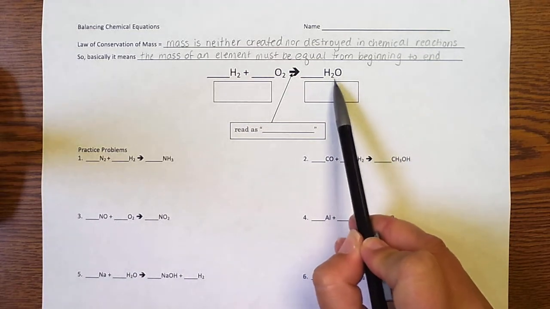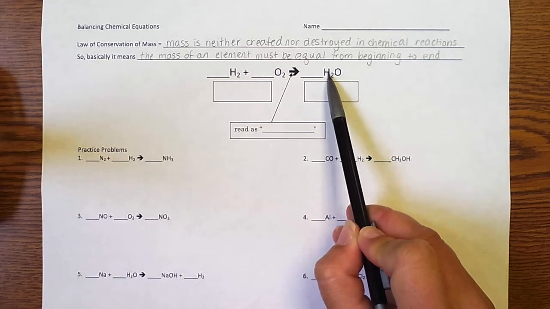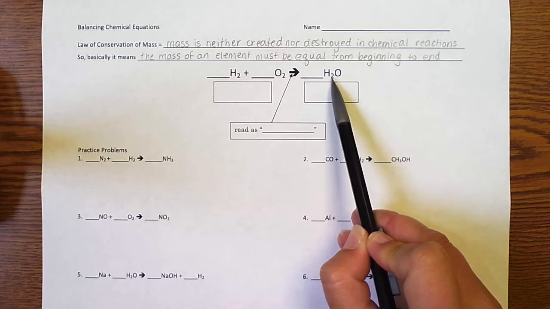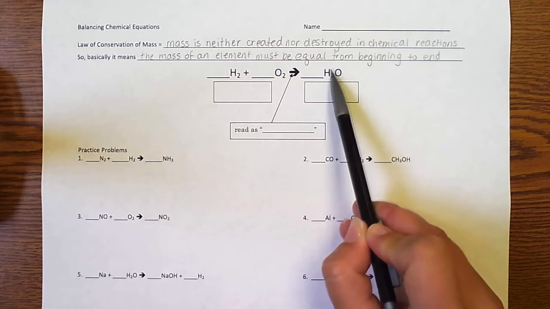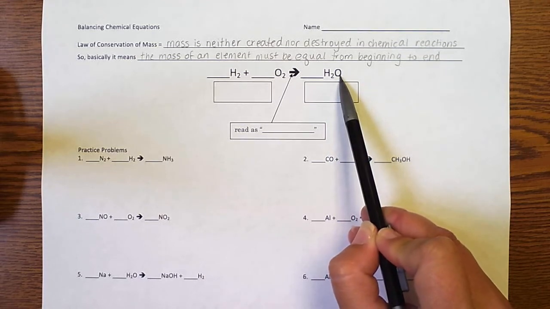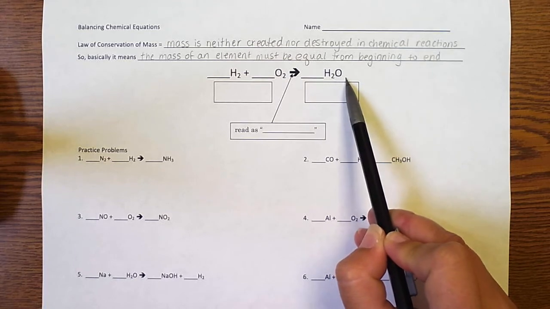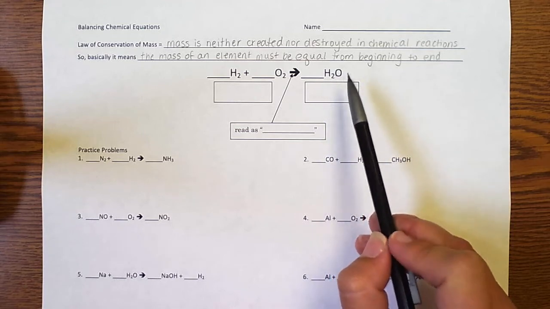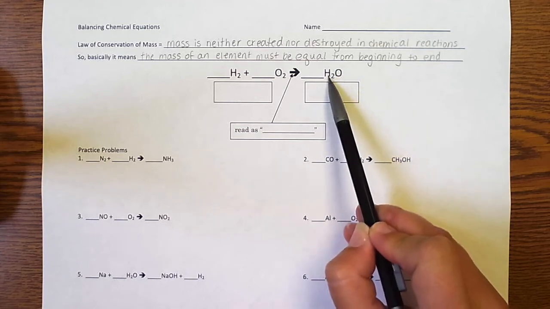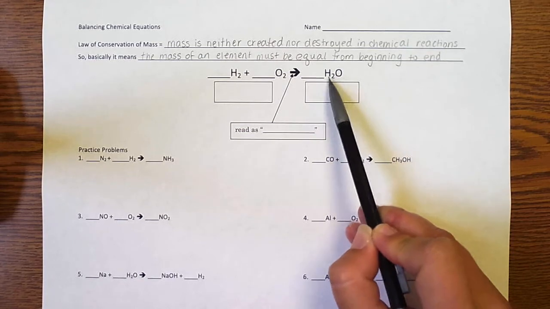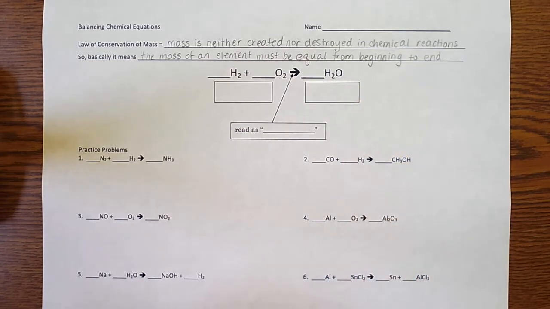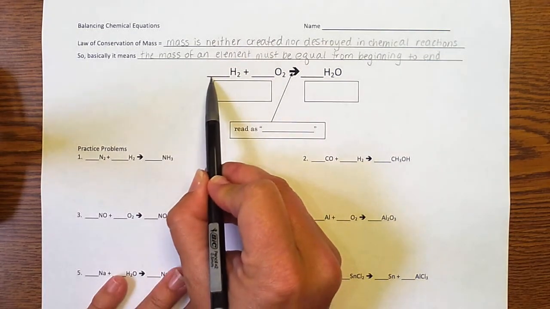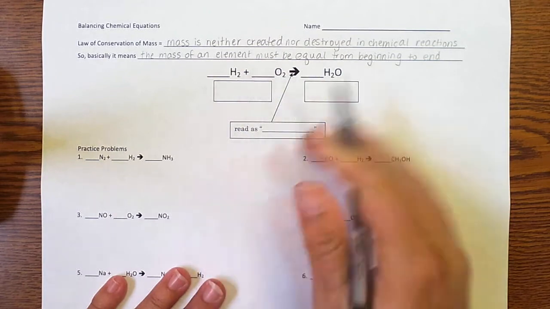Over here for water, I have the number 2 after the letter H. That means there are 2 atoms of hydrogen. In the same molecule, there is oxygen, but if you notice there's no number behind the oxygen, that means there is just 1 atom of oxygen in this particular molecule. So in H2O, I have 2 atoms of hydrogen and 1 atom of oxygen all bonded together in what I call a package.